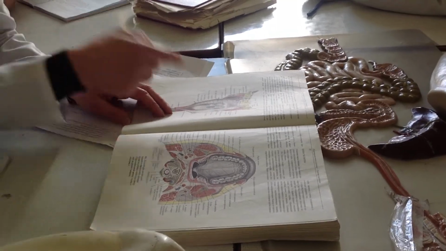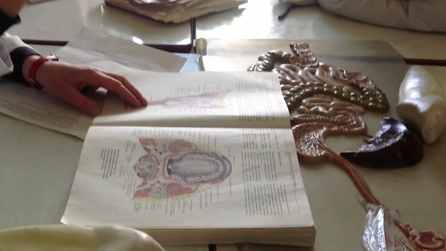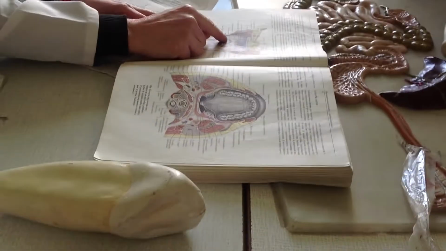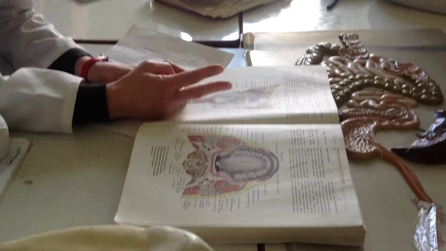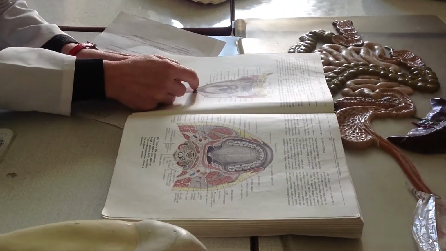Next, the oropharynx has only one orifice, which is called the isthmus faucium. The laryngopharynx has two openings, laryngeal and esophageal.